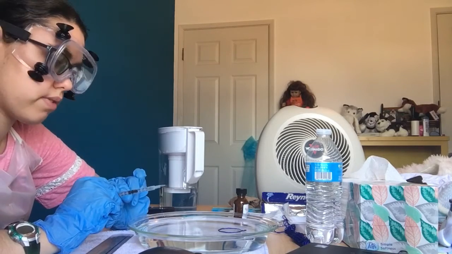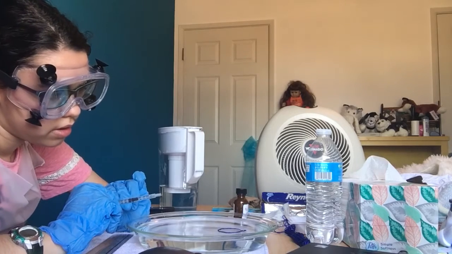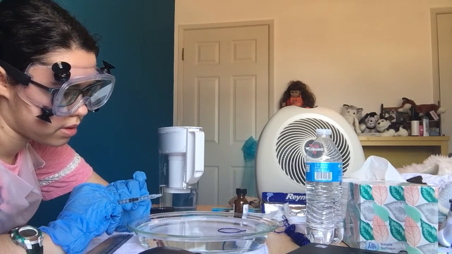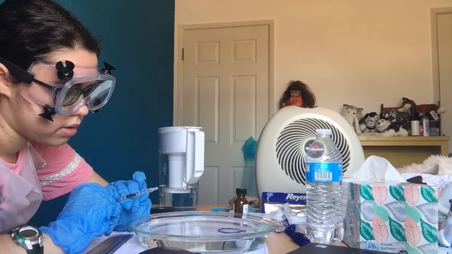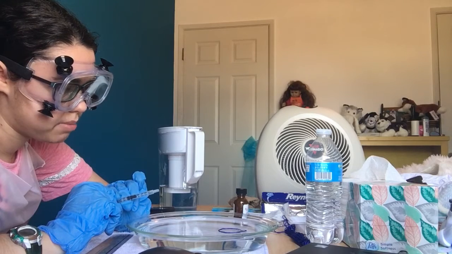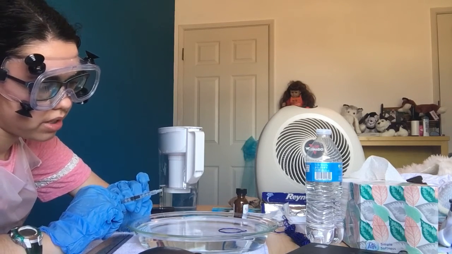How long do I have to wait for it to evaporate? It should start contracting, so it should start not looking like a full circle anymore, and that's when you add another drop. I may have actually skipped that step. Well, I don't know, because this is my first time.